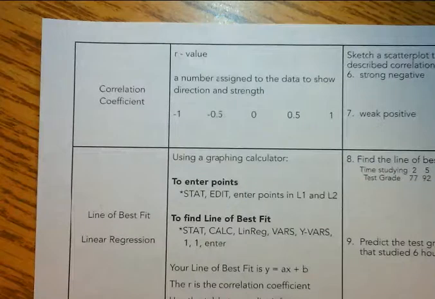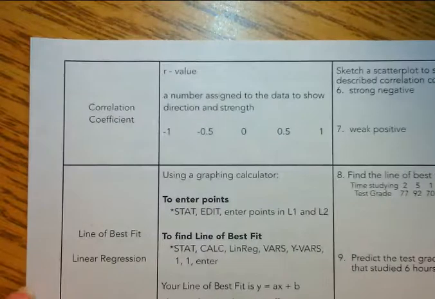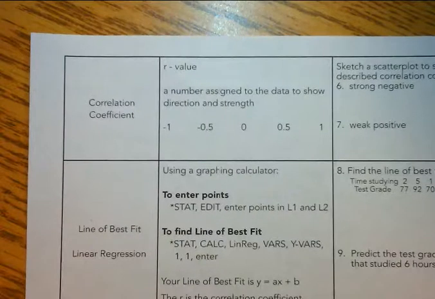I think in general you're probably realizing that when you go back and review this stuff, it's not as hard as it was when you first learned it. So starting with the correlation coefficient, that is our R value. We use the variable R. It doesn't mean radius. We're not dealing with circles, so we shouldn't get that confused.